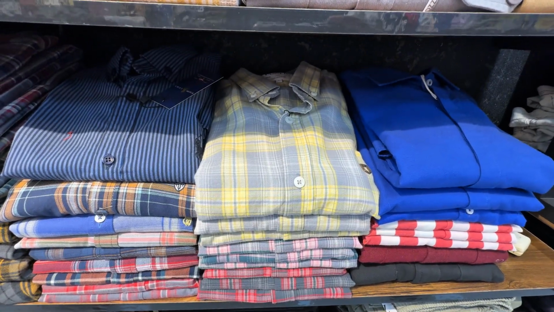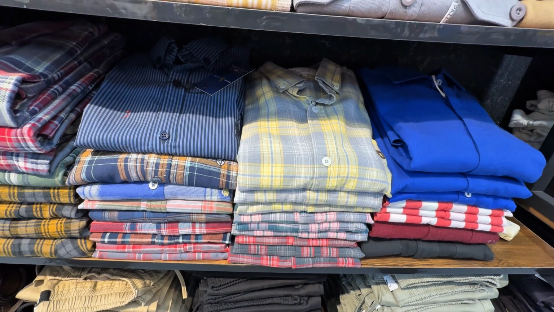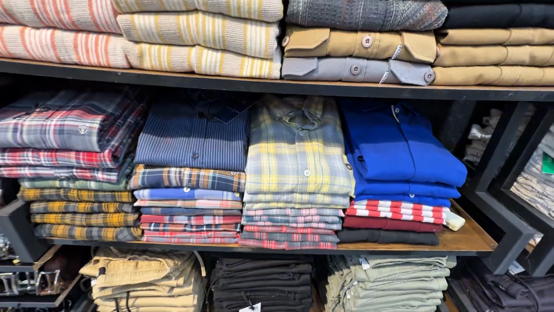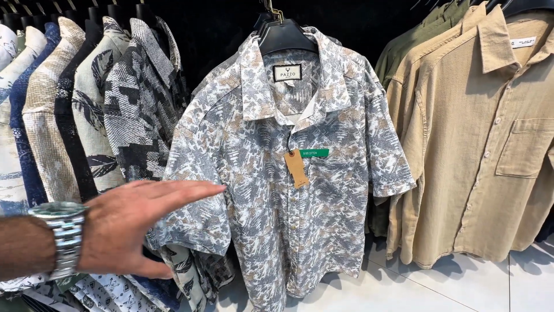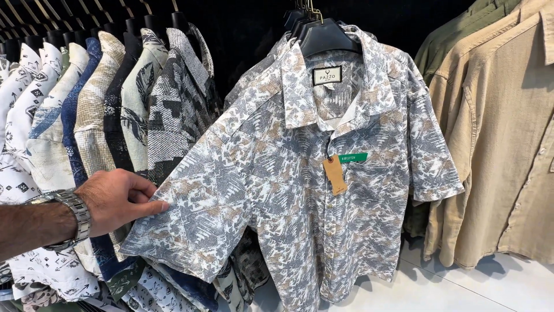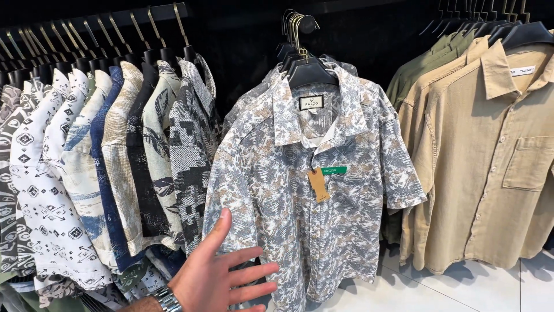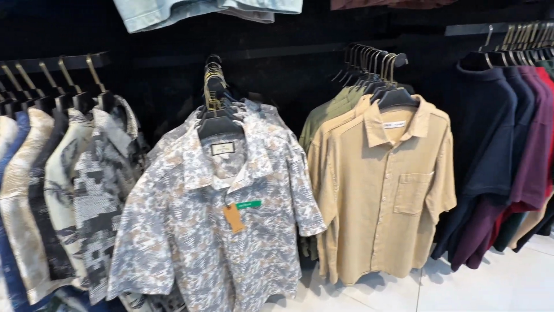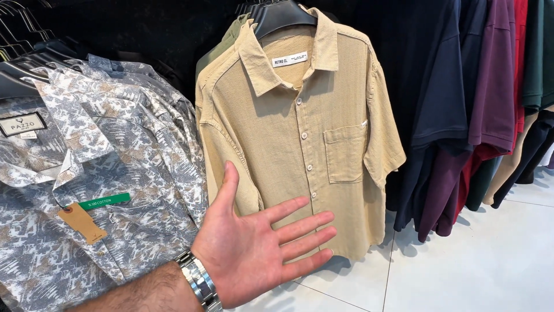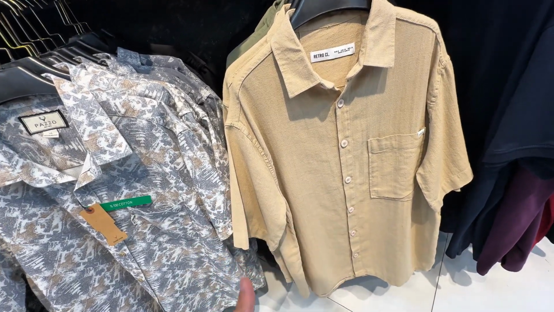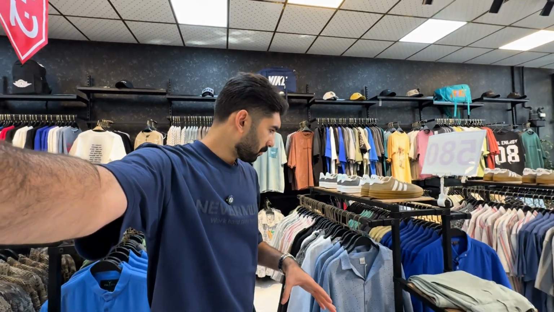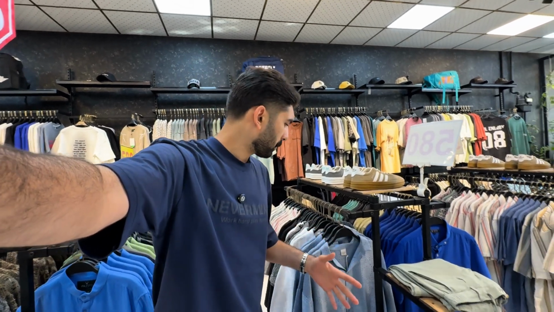And these kind of patterns, we call them checked or plaid. So this is a plaid shirt or a checked shirt. This pattern, as you can see, has some flowers. We call them floral. It has a floral pattern and it's a floral shirt. But some shirts like this don't have any patterns on them. We call them plain shirts, plain t-shirts.